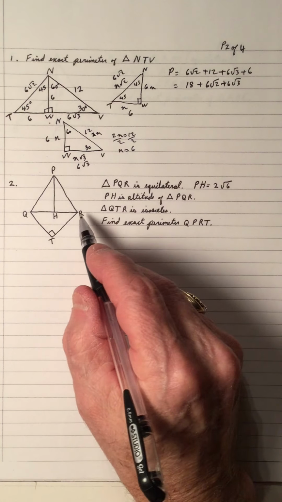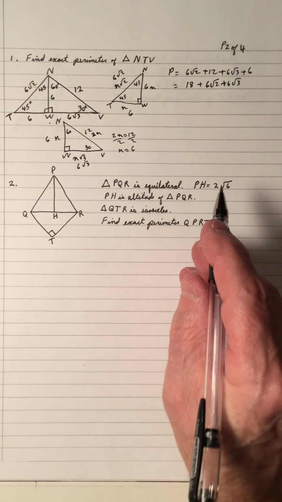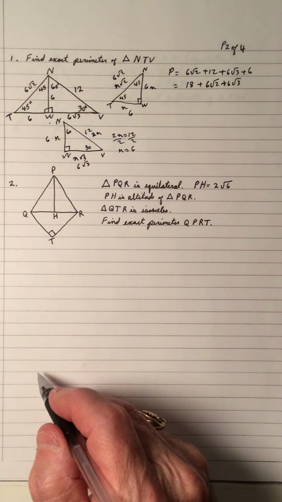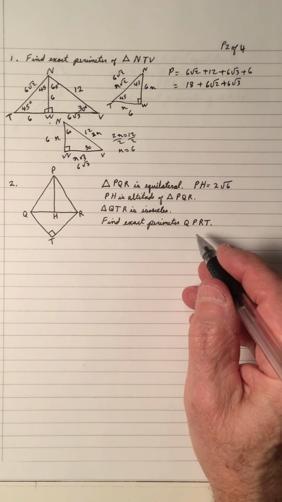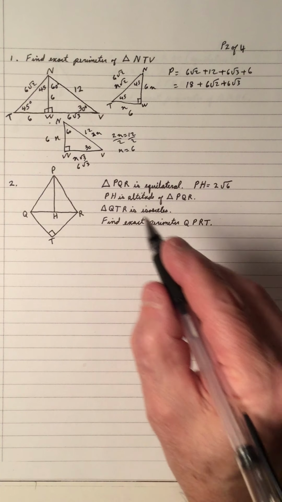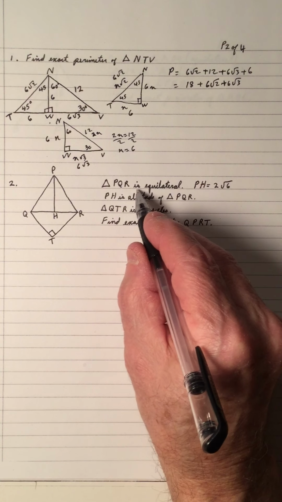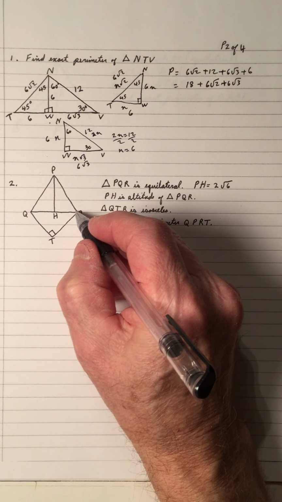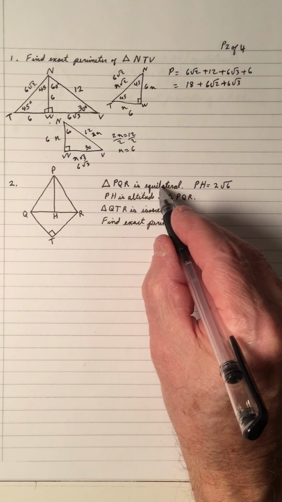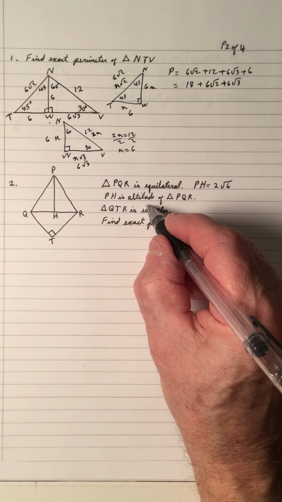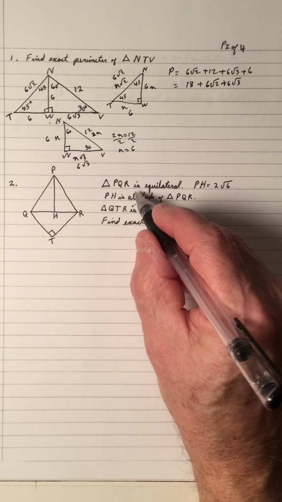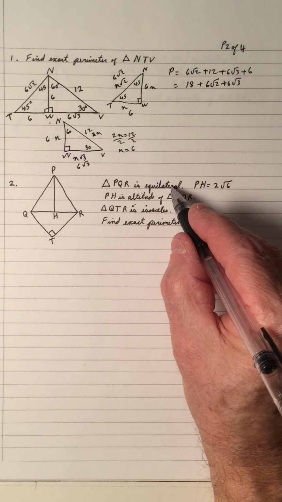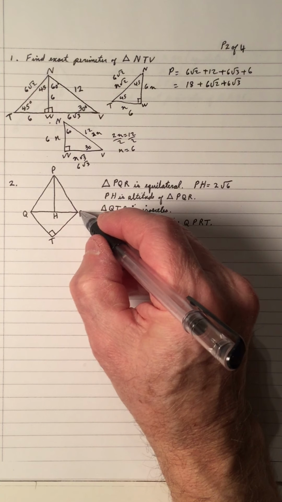Number two, let's have a look at. You can pause your video at any time and work out the problem beforehand, and press play to see if you get it right. That's your choice. Triangle PQR is isosceles, sorry, equilateral. No, I said isosceles again. I make mistakes, so I have to catch myself. Triangle PQR is equilateral.